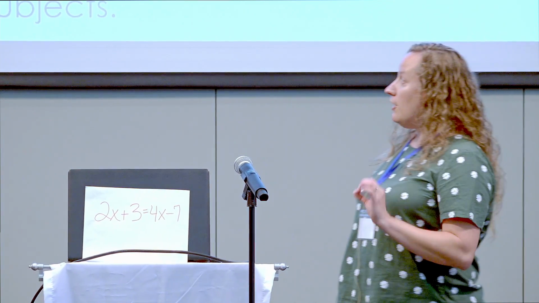Because we weren't going to use these logic level tools till we've used the grammar level tools. So I would already have pre-taught the terminology that students would need to be able to solve this algebraic equation. First of all, they'd need to know what an equation was. What else would they need to know in order to solve it? I'm not asking you to solve it right now, but what are some things that they would need to know?